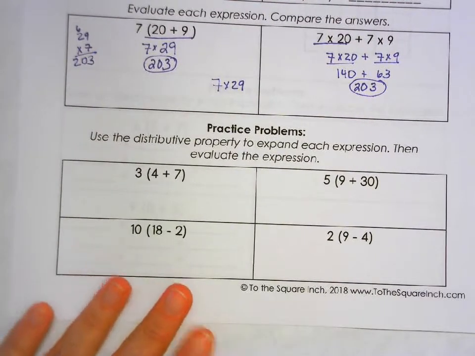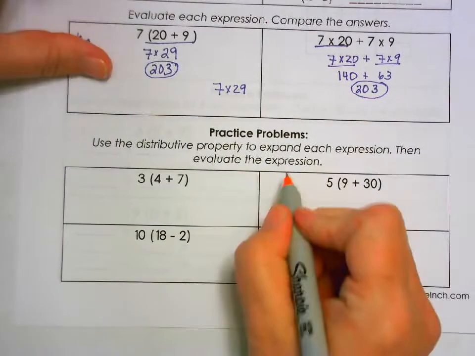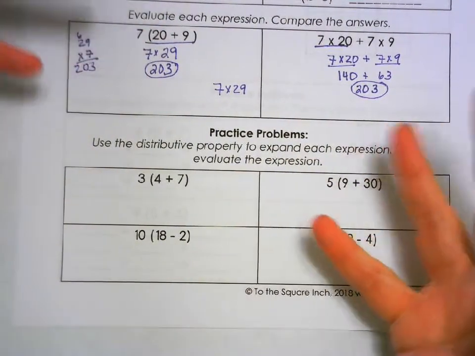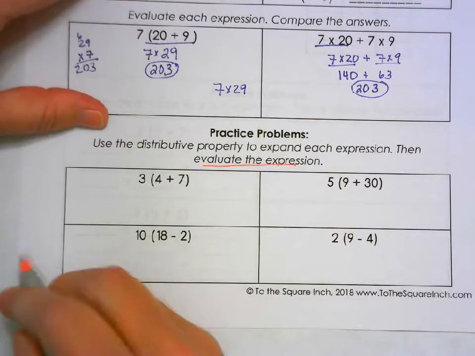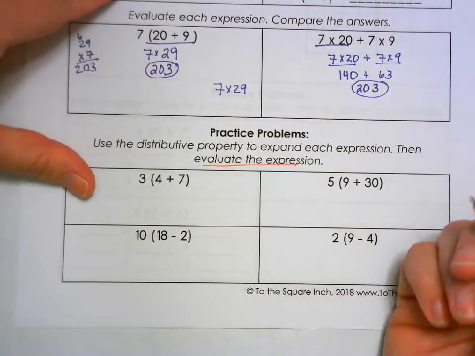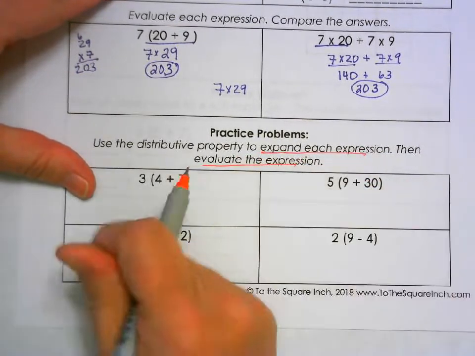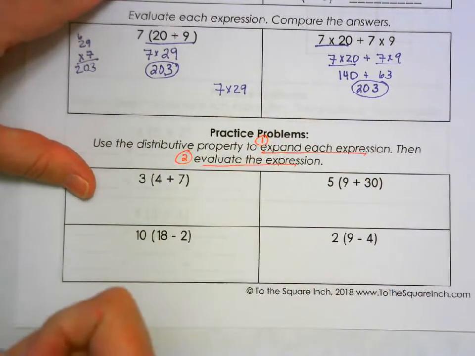Use the distributive property to expand each expression. Remember that expand means to make something larger, to spread out. And then we're going to evaluate the expression. Evaluate means do the math. So I'm going to expand the expression first. That is step 1, and then I will evaluate.